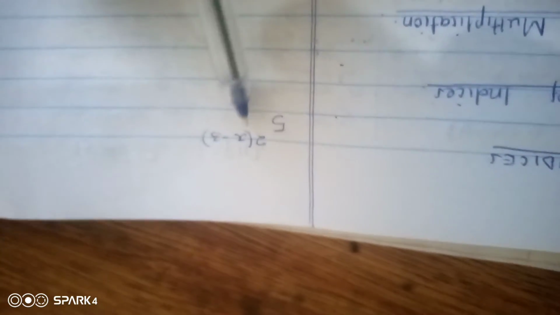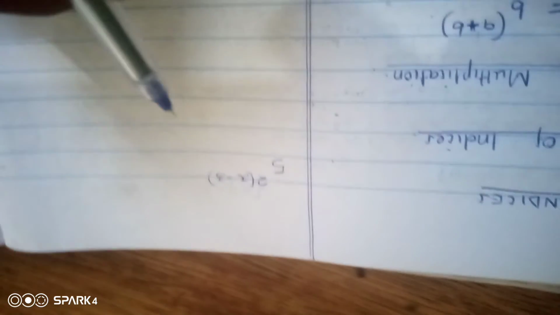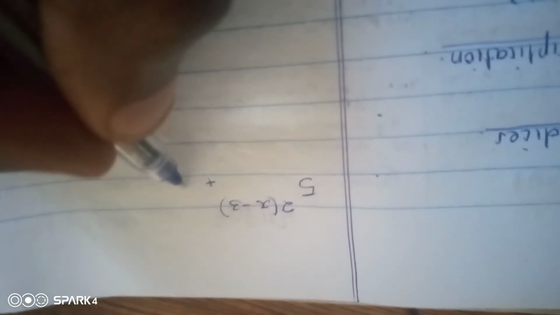Let's say 5 raised to 2x minus 3. This one is more typical than the previous ones. So we take this one plus 25 is equals to 1.